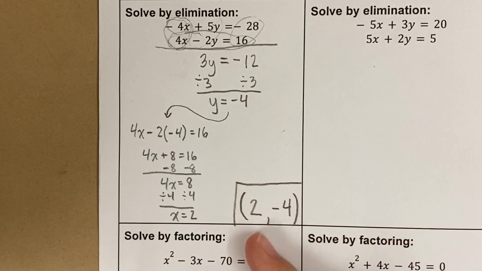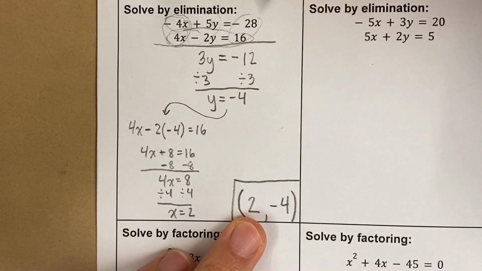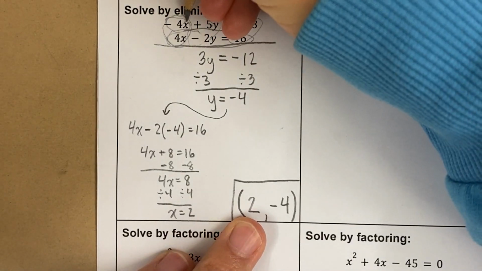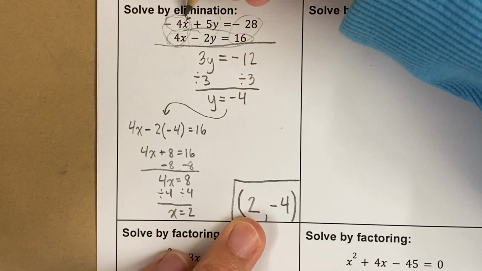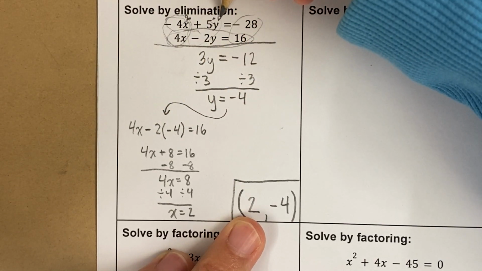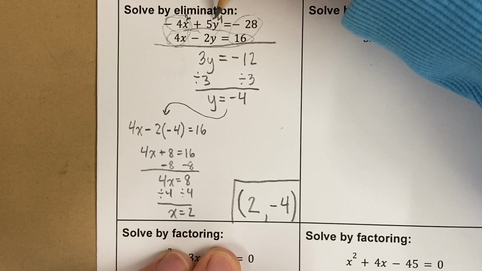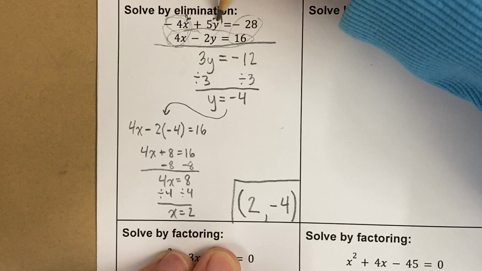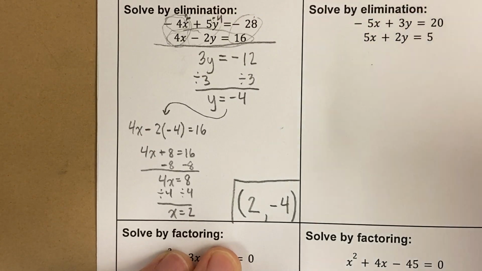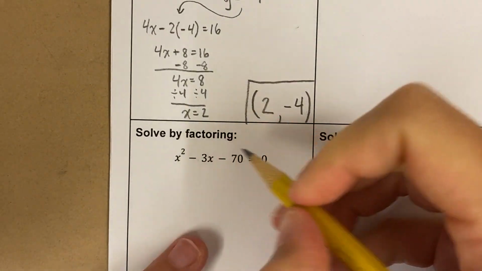If you want to check it, what you can do is just take this 2 and negative 4. Watch, I'm going to just do it in my head. Let's say that this was a 2. Look, I'm doing the other equation, so I use this bottom equation to plug in. But let's say I just plug back in. So that's negative 4 times 2, that's negative 8. 5 times negative 4, that's negative 20. Negative 8 plus negative 20 is negative 28. Yep, cool. All right, solve by factoring.